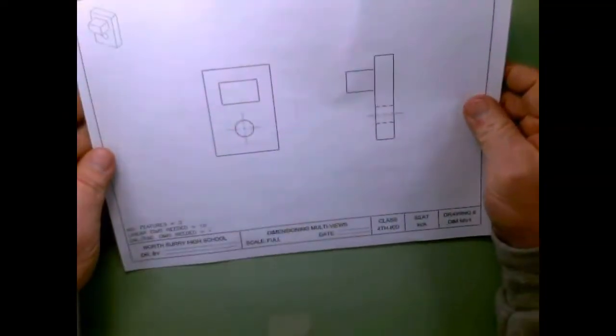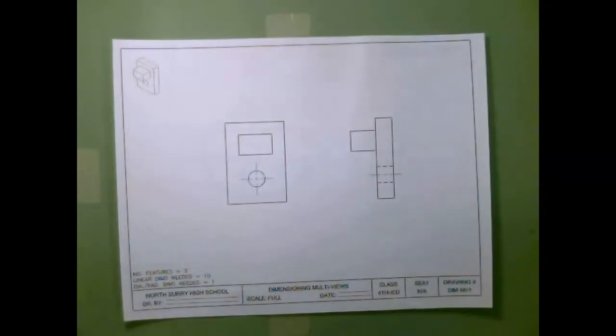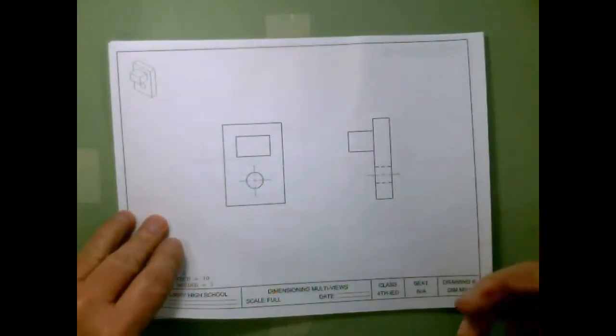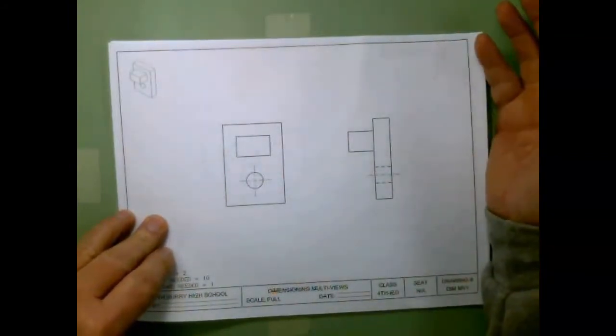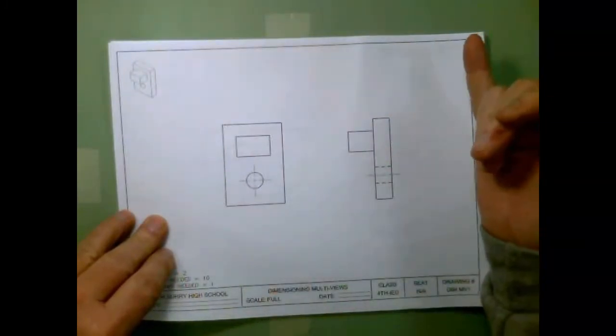Hey everybody, today we're going to dimension multi-views. So this has got multiple different types of features on them. We've got more than one view of an object. It's either going to be 2 or 3 most of the time, because you can remember how many views do we draw? It takes as many as it takes to fully describe it. Every feature needs to appear visible at least once.